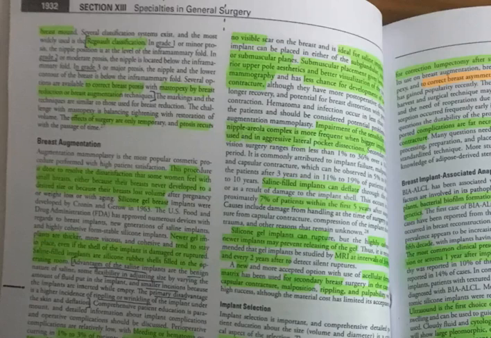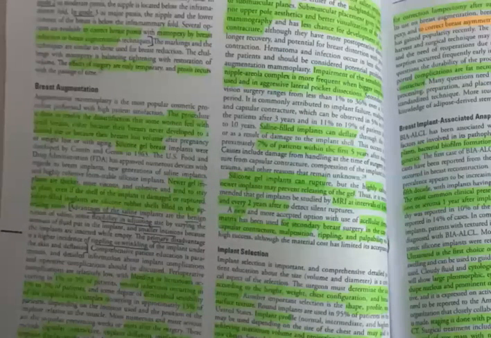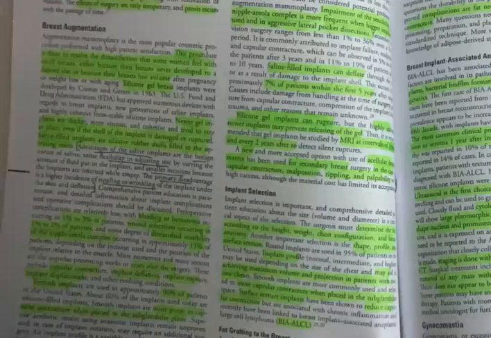So these are techniques used to correct breast ptosis. The effects of surgery are only temporary and ptosis will recur with the passage of time. So that is an important point. So there is no permanent cure for ptosis. It will recur. So next is breast augmentation.